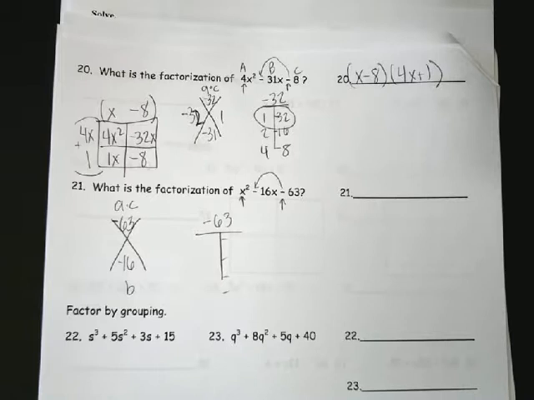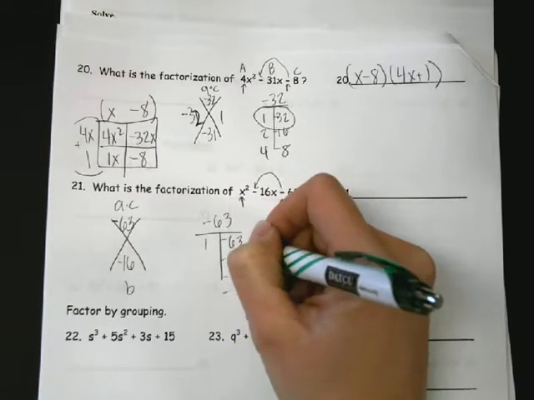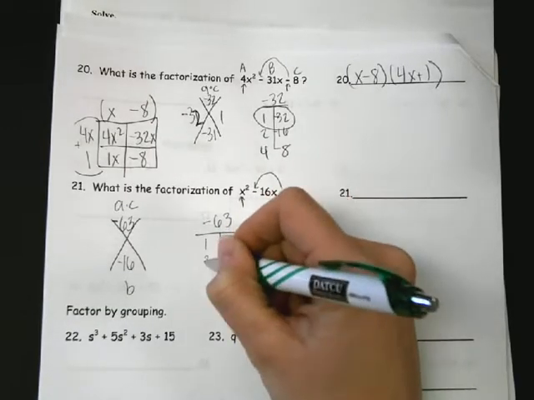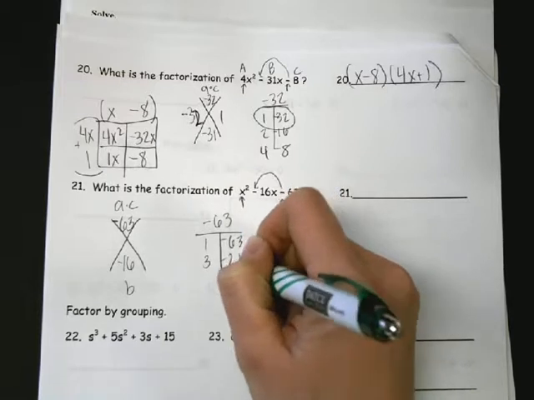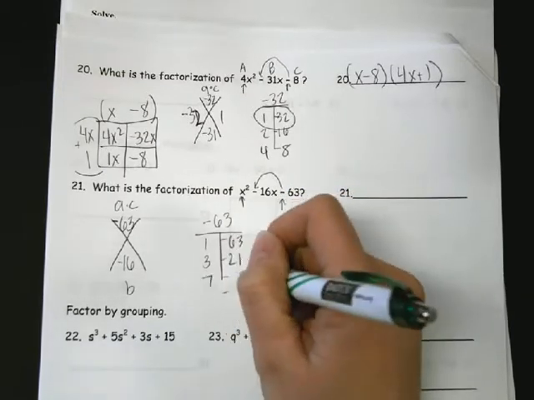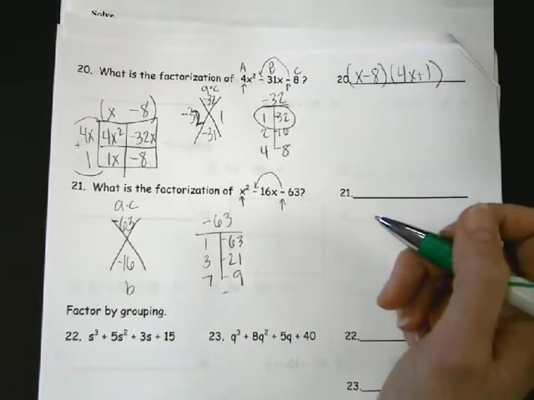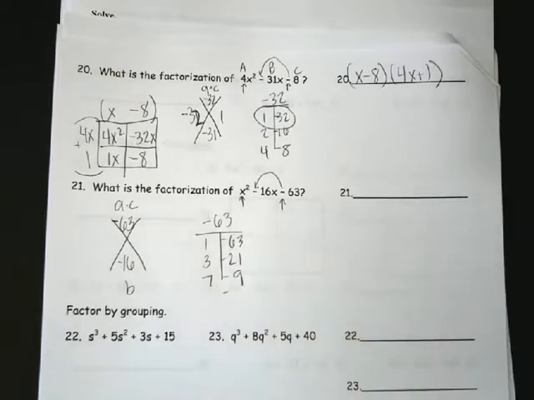Don't forget that you can put this into your calculator in the y equals button. 63 divided by x. And then hit second graph, and you'll pull up all of the whole number factors. So you've got 1 and 63, 3 and 21, and 7 and 9. And you're looking for which ones are going to add to give you 16. You know what? I don't see one that adds to give me 16.